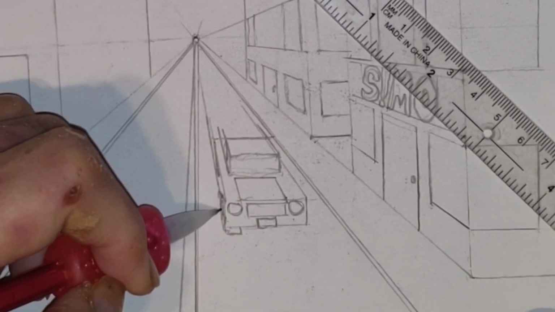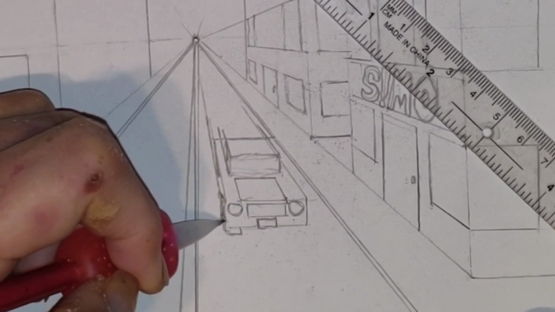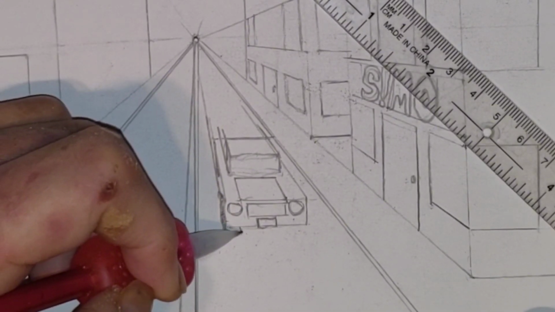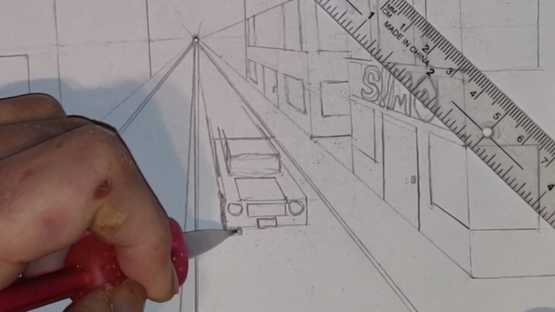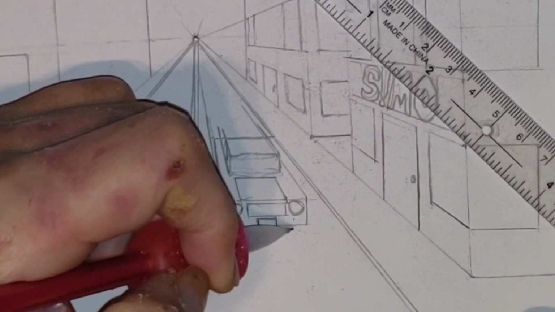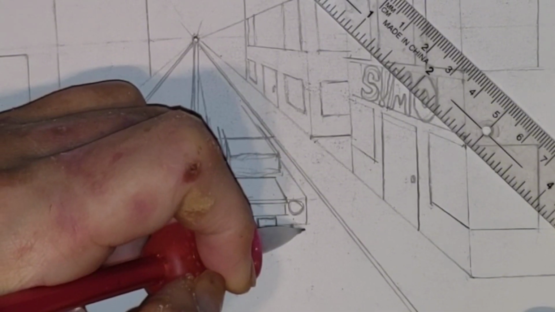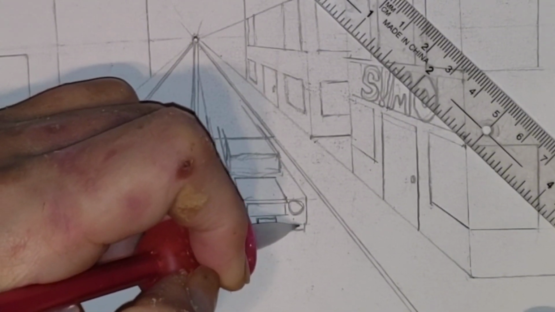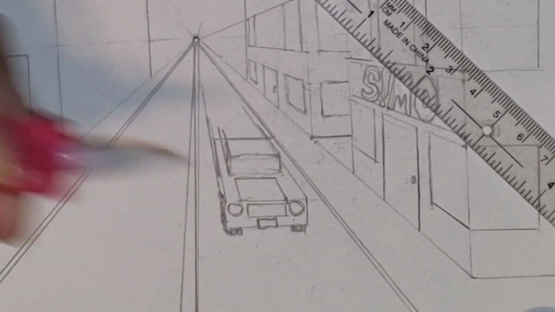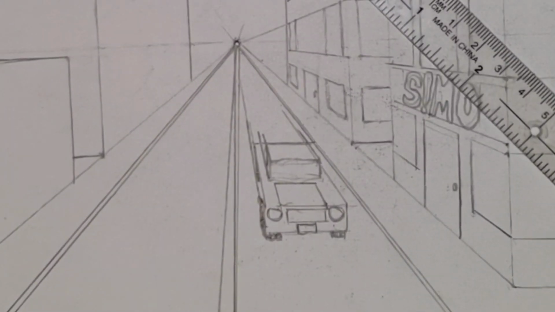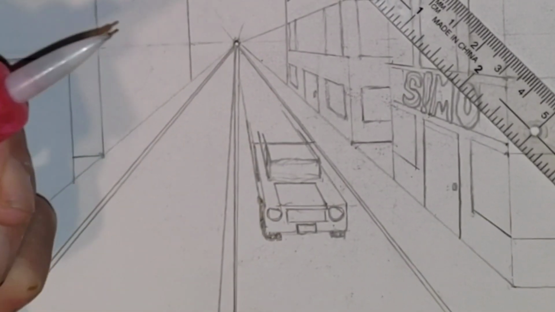This on the side is going to be a little bit harder to see. And you can just shade that in. Same thing here. Now it looks like a basic car.